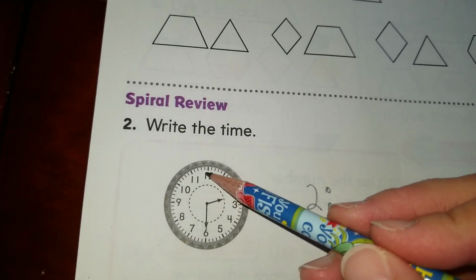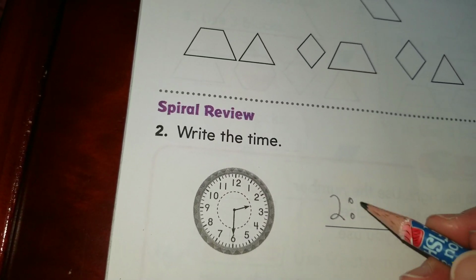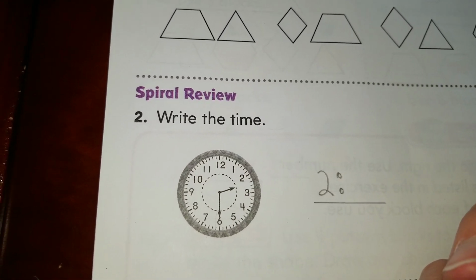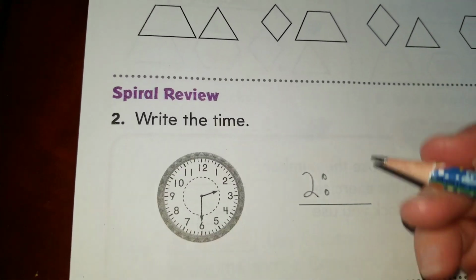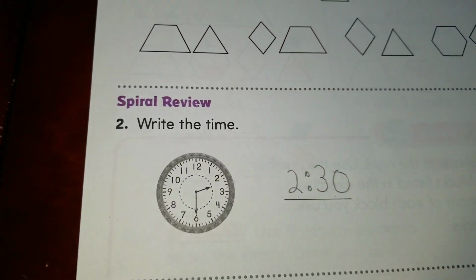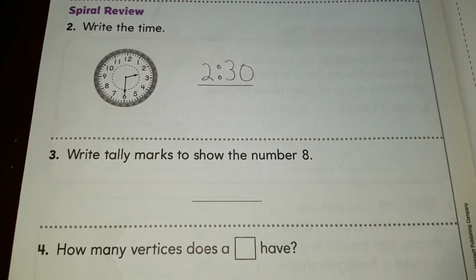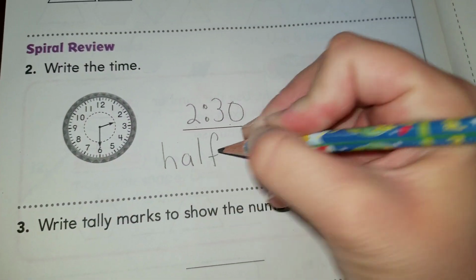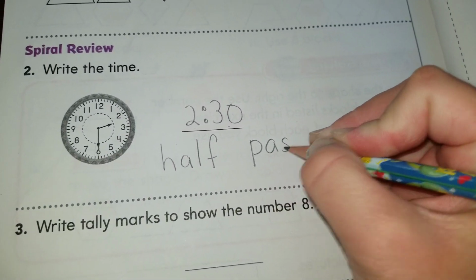If it's pointing to 12, we say o'clock and we write 00. If it's pointing to 6, we say 2:30 and we write 30. And that's the time, 2:30. Or you can also say 2:30, by the way.